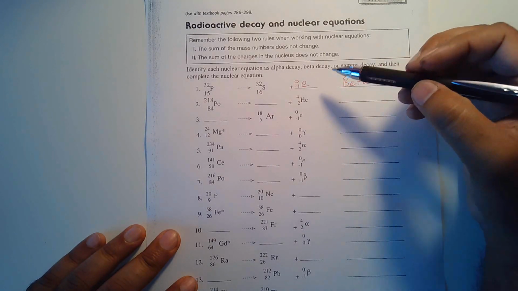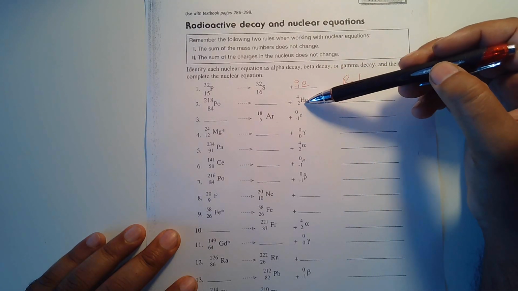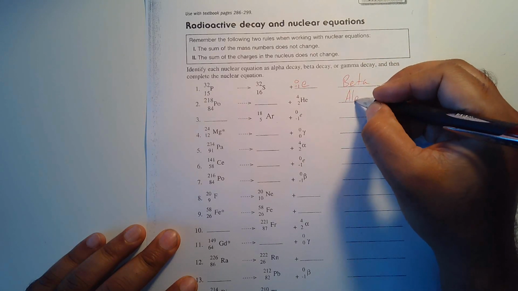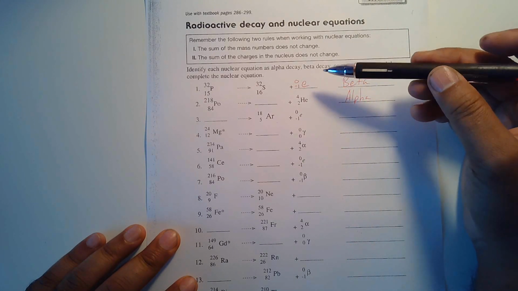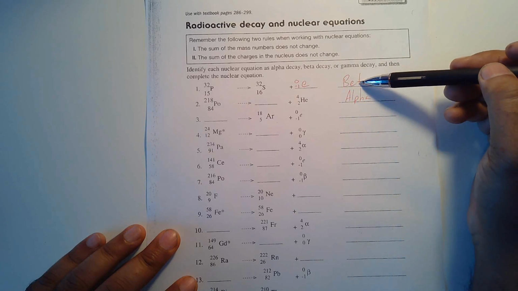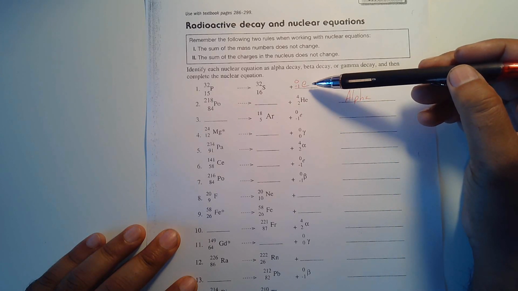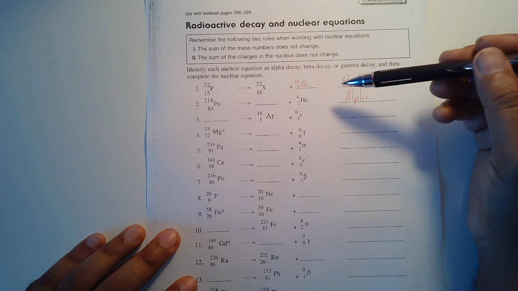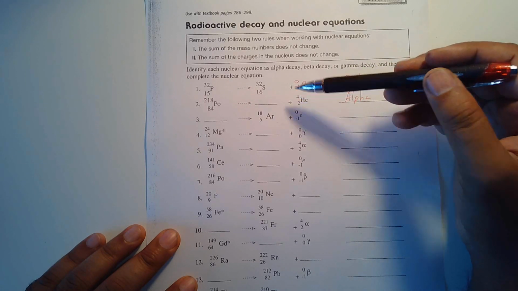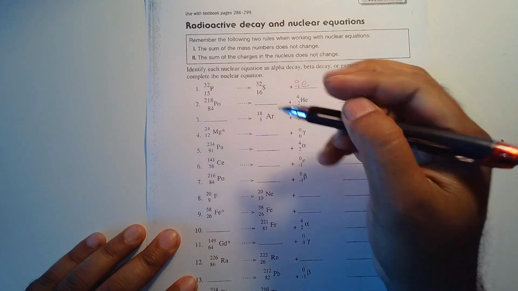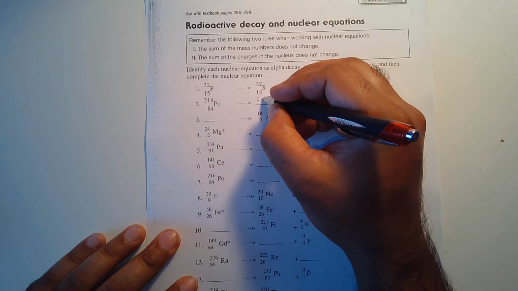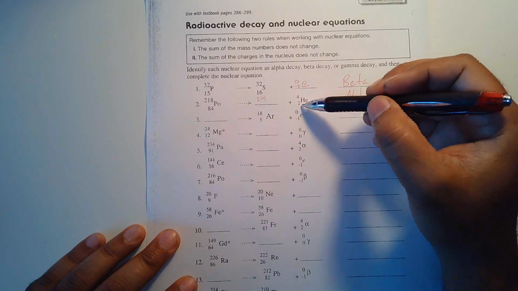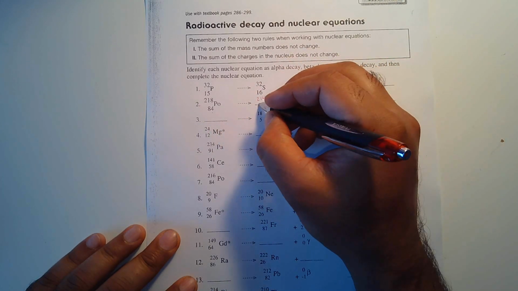Now, right off the bat, for the next one, because this is an alpha particle, I know this is an alpha decay. Okay, because it's producing an alpha particle, just like this is a beta decay because it's producing a beta particle. So now what I do is I say, okay, this is 4 on the top, that's 218, so this has to be 214. Okay, and then that's 84, this is 2, so this has to be 82.